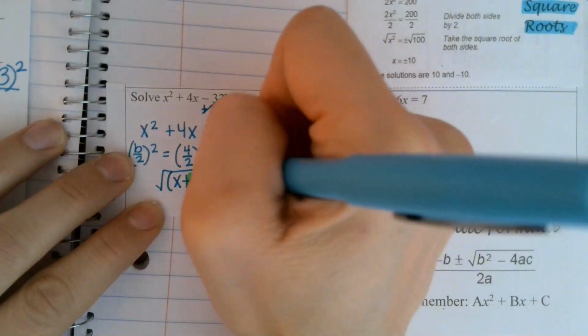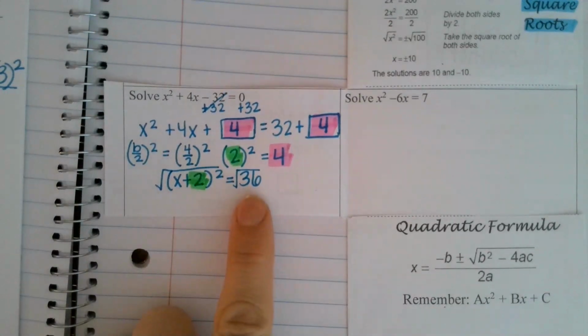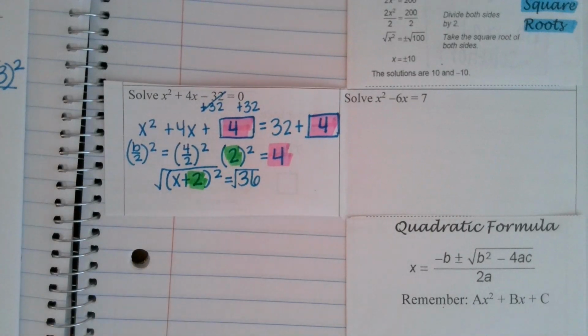Because now we need to solve for x. So we need to get rid of the squared. All right, now this is where you're going to have 2 equations. What is the square root of 36? 6 and negative 6. Remember when we were before break, it was like plus or minus 6, or positive or negative 6. So now we create 2 equations.